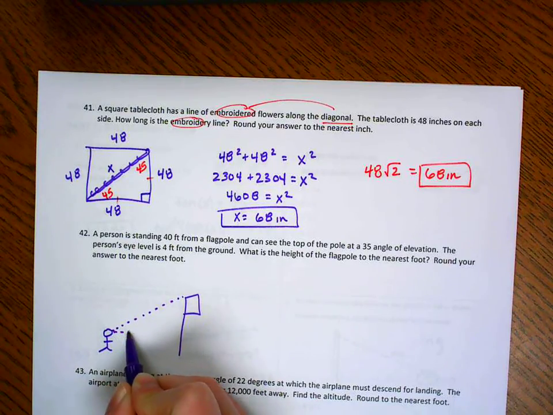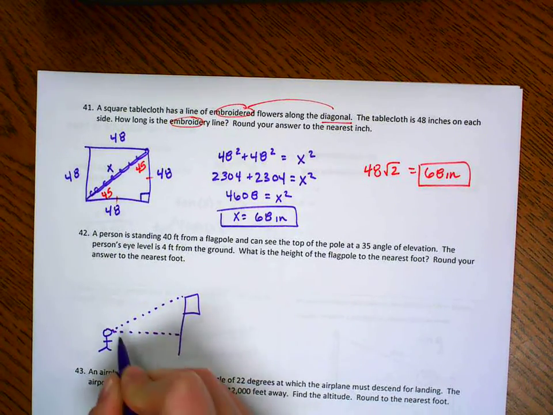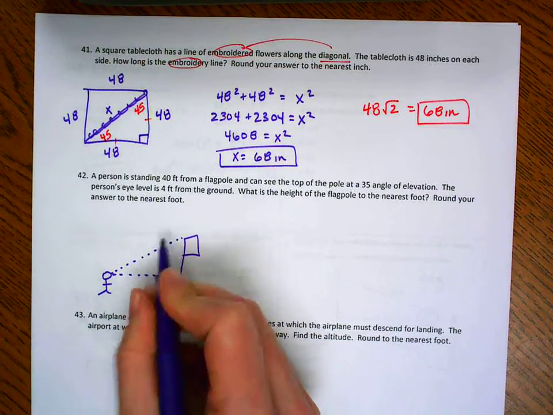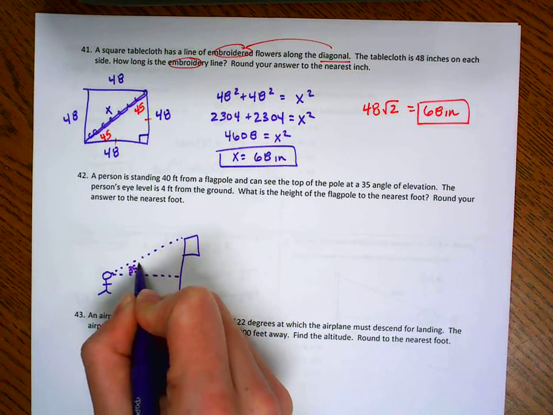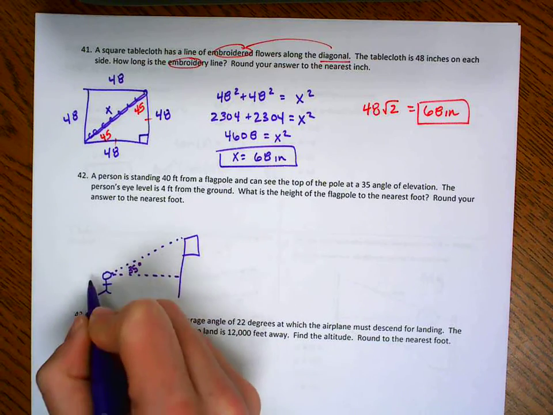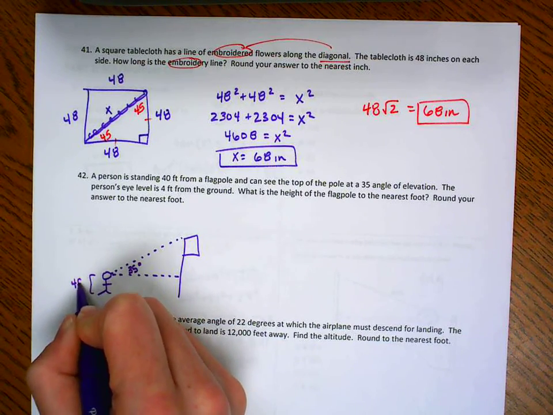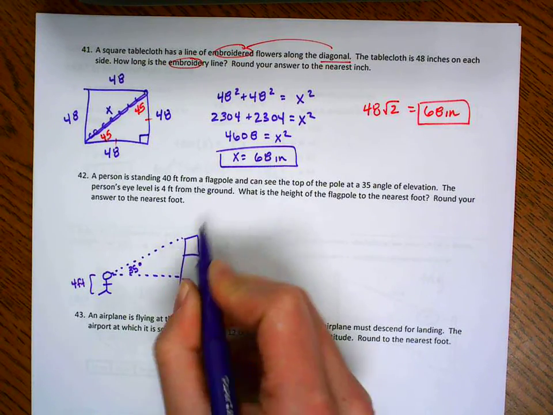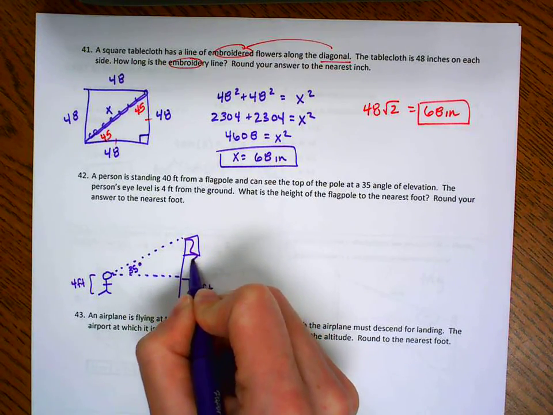Remember, angle of elevation and angle of depression means if I'm looking straight, how much do I either have to look up or down? Since this is an angle of elevation, I'm looking up 35 degrees. The person's eye level is 4 feet off the ground, so this is going to also be 4 feet. What is the height of the flagpole to the nearest foot?